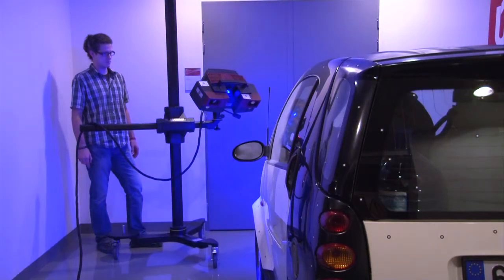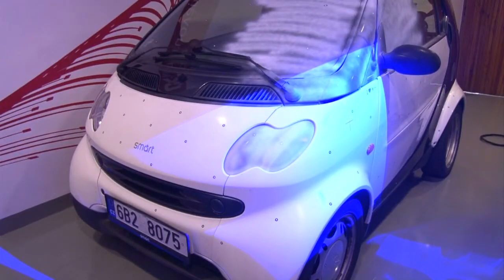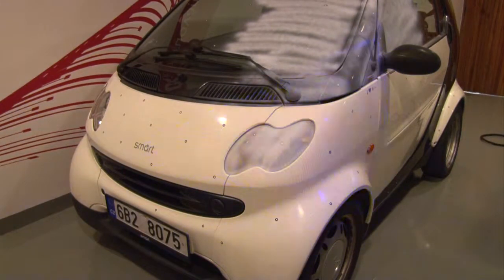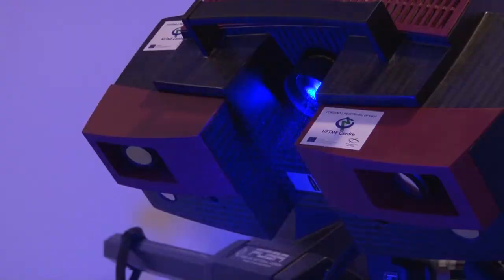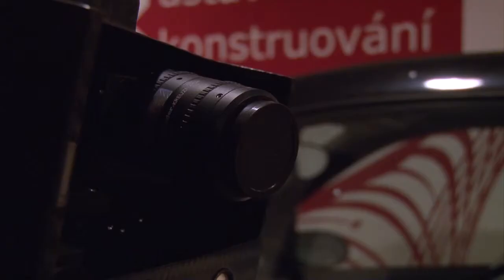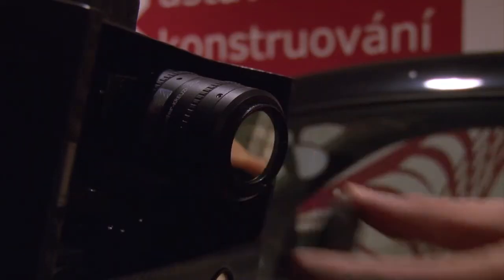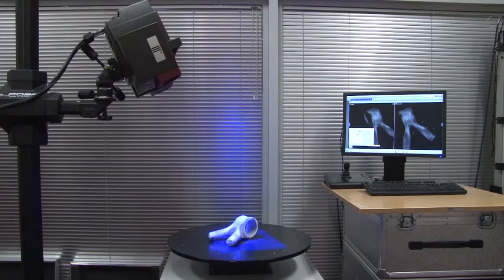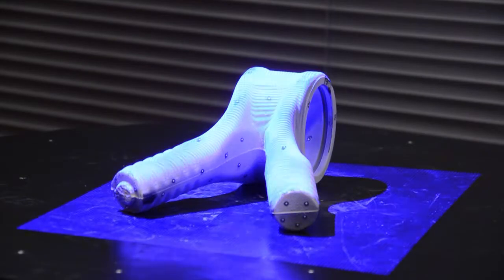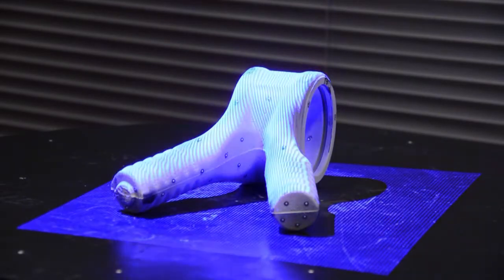The 3D optical scanner projects a series of contrasting fringes from a projector with a blue light onto the measured object. The projected fringes copy the shape of the object, and the scanner can reconstruct the object's geometry due to two cameras, which detect these fringes.